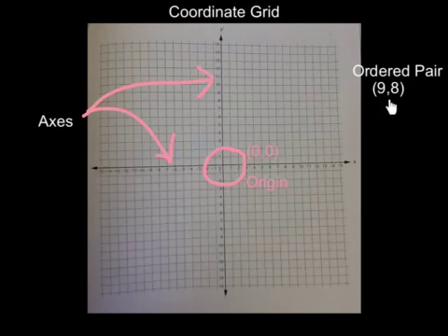The first number in the pair is always the horizontal distance of the point from the vertical axis. The second number in the pair is always the vertical distance of the point from the horizontal axis. Here is how you graph this ordered pair.